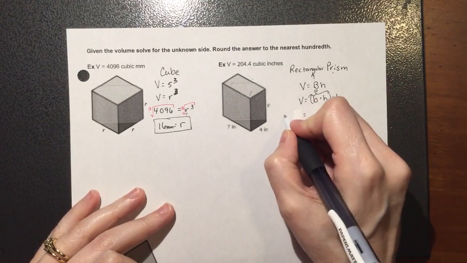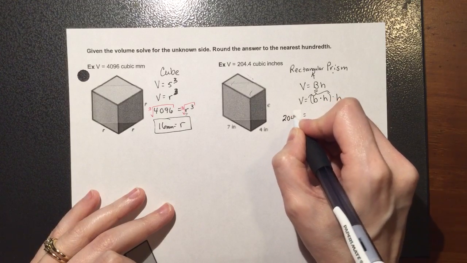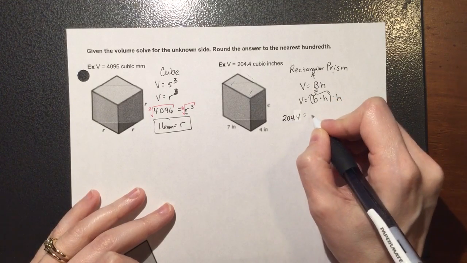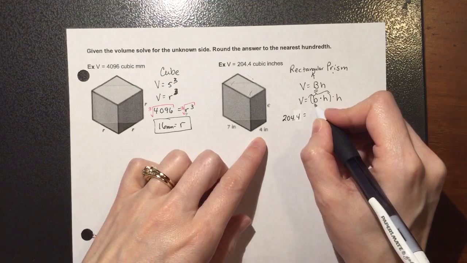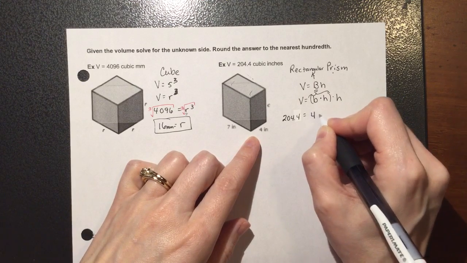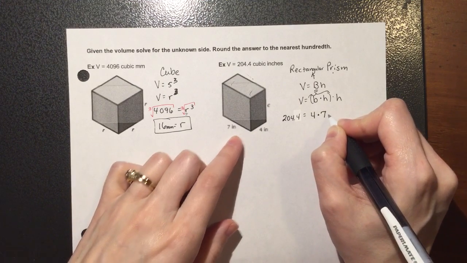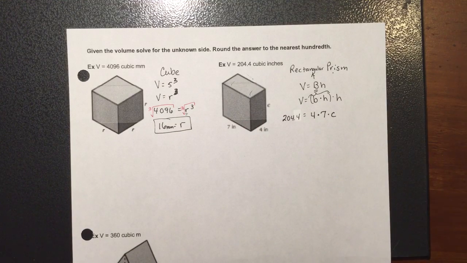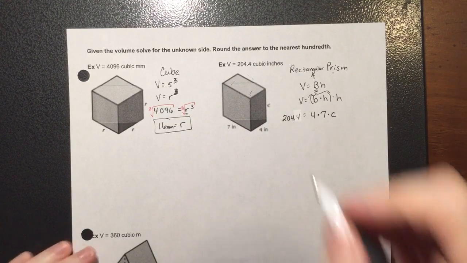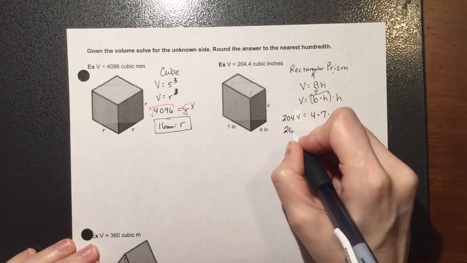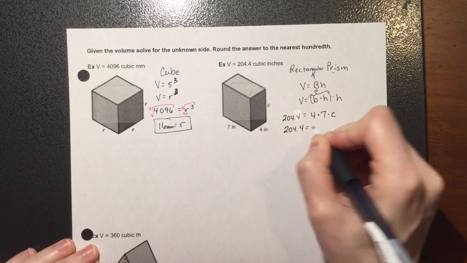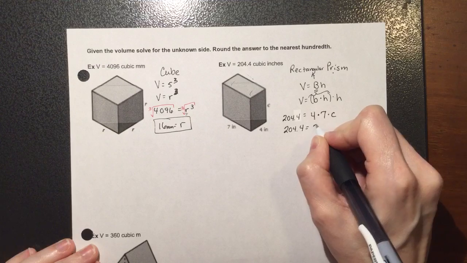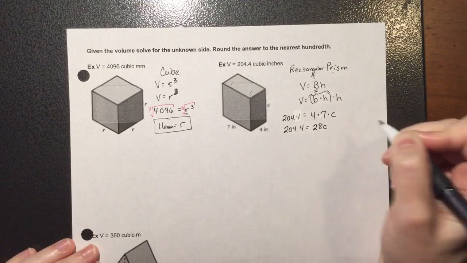So instead of V, we can write 204.4 is going to be equal to, and they tell us the base is going to be 4 times 7 times C. They don't tell us what the height is, so we're just going to write it as times C. So we're going to have 204.4 is equal to 4 times 7 is 28C.